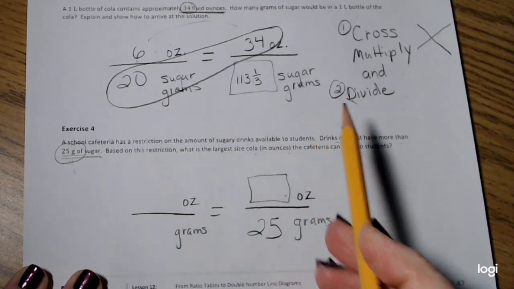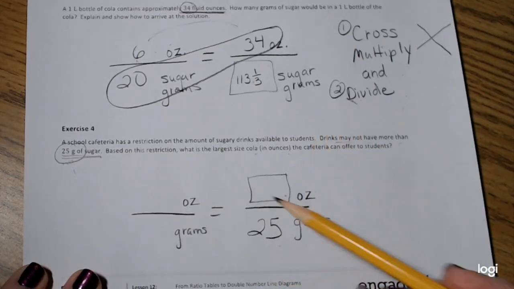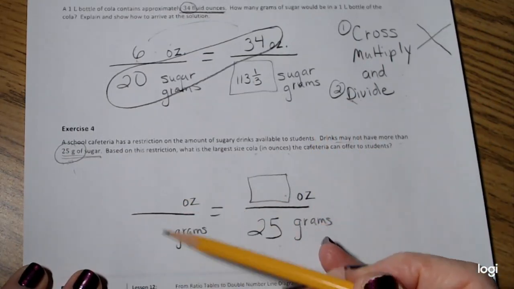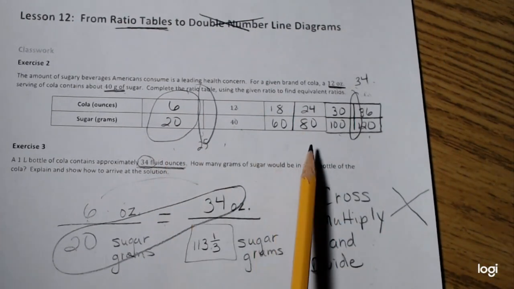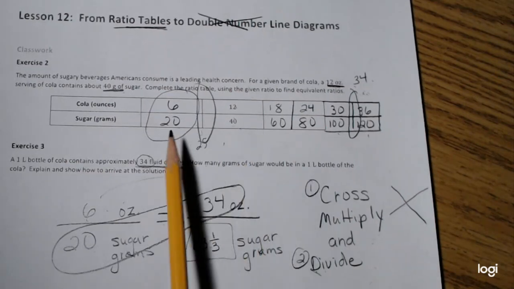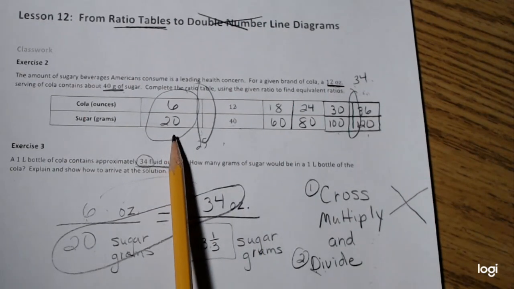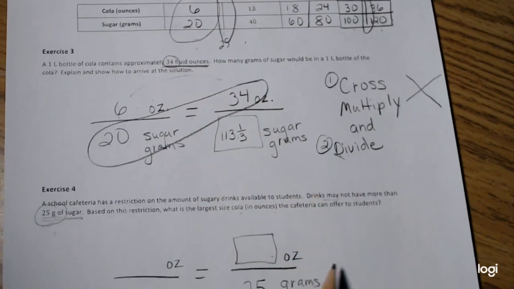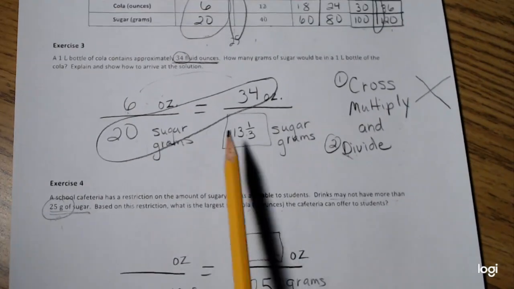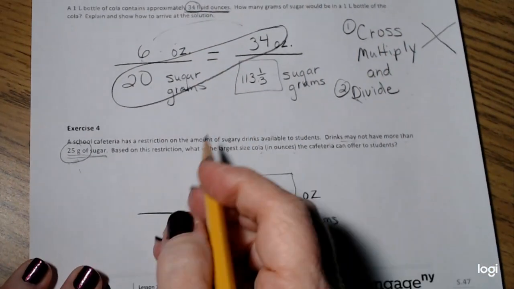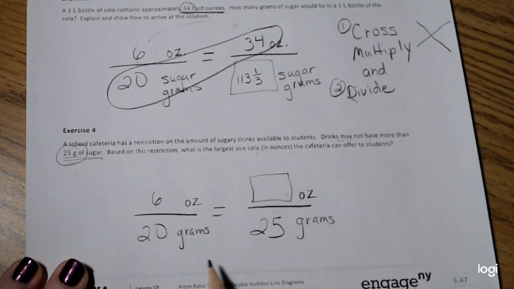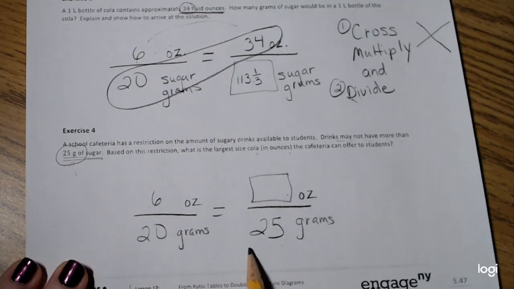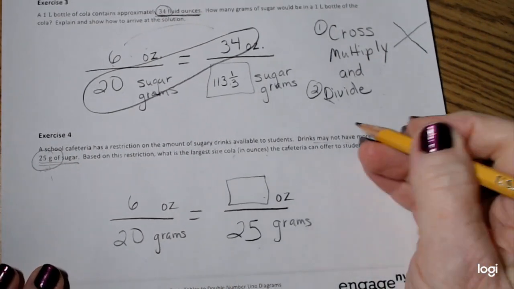We're going to go up to the top of our table, and once again, we're going to pick a ratio. Any ratio we want from up here, and we could pick any of them. I always like to use the smallest one because the numbers aren't quite so large. So it's 6 to 20. Let's write down here 6 to 20. Can't multiply this direction, can we, like we used to? 20 doesn't go into 25 evenly. So we're going to have to do our two things.